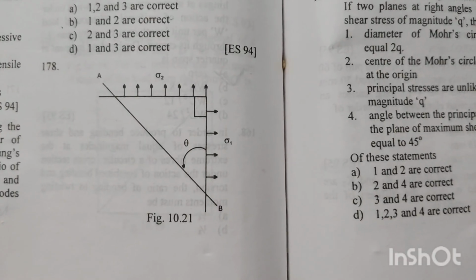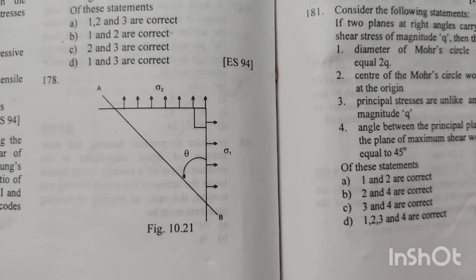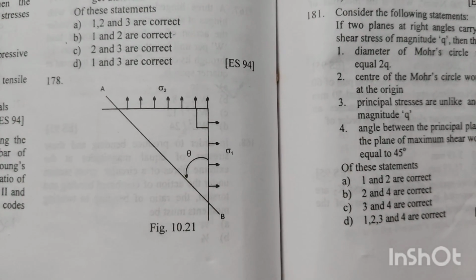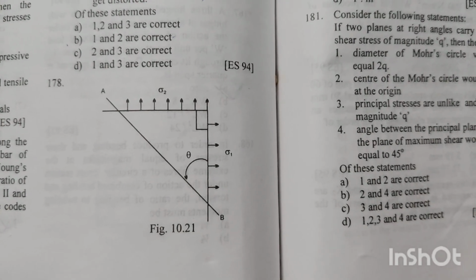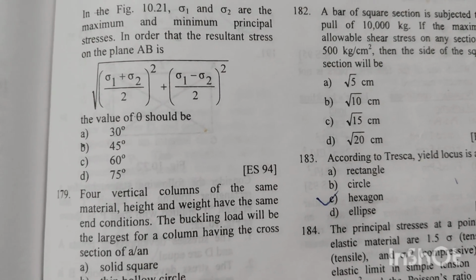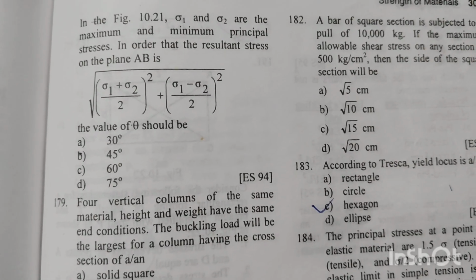Question number 178. In the figure 10.21, sigma 1 and sigma 2 are the maximum and minimum principal stresses. In order that the resultant stress on the plane AB is root over of ((sigma 1 plus sigma 2) by 2) square plus ((sigma 1 minus sigma 2) by 2) square, the value of theta should be.